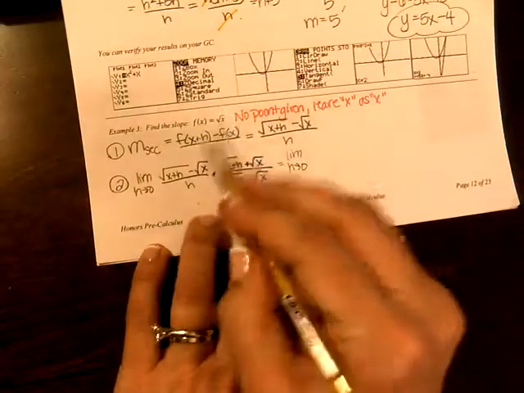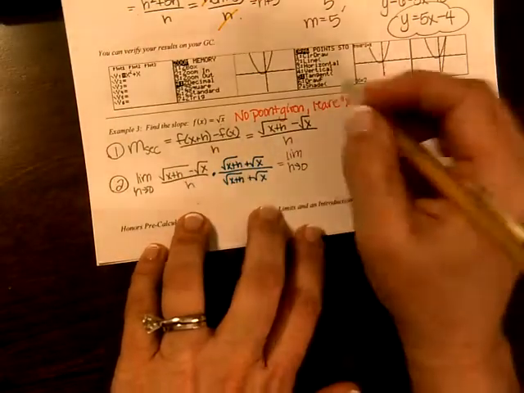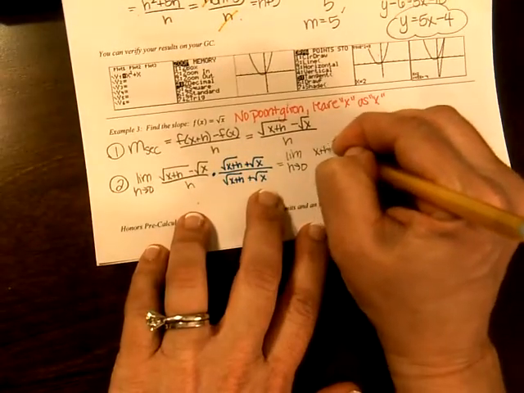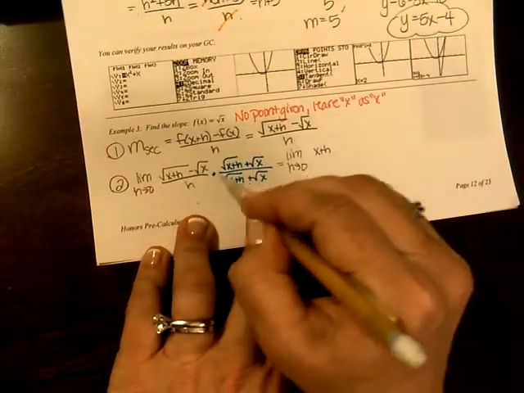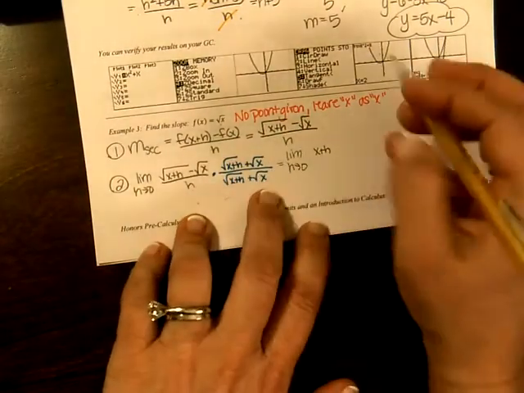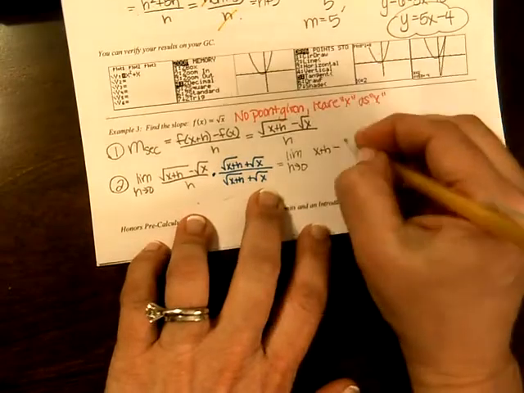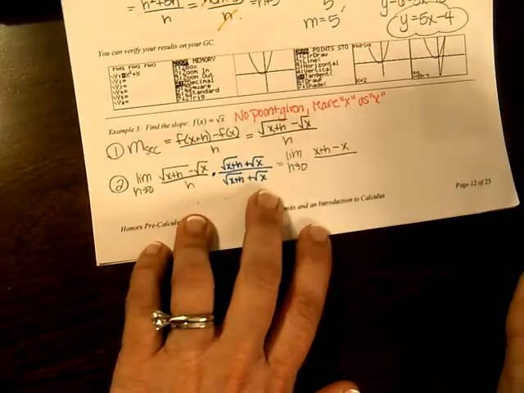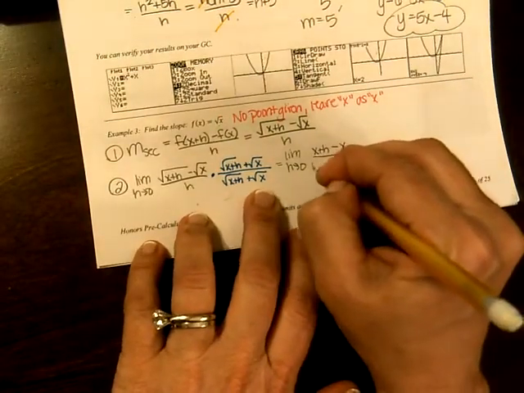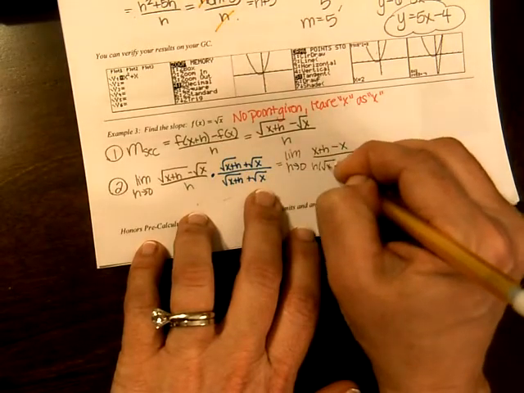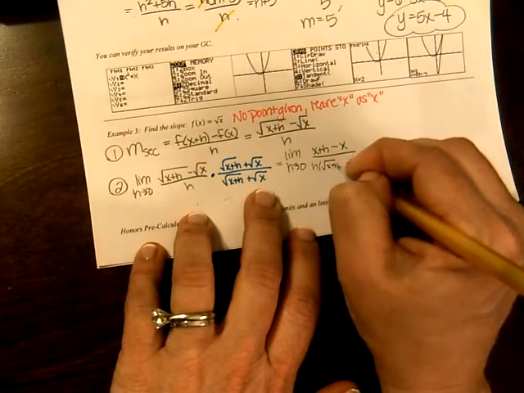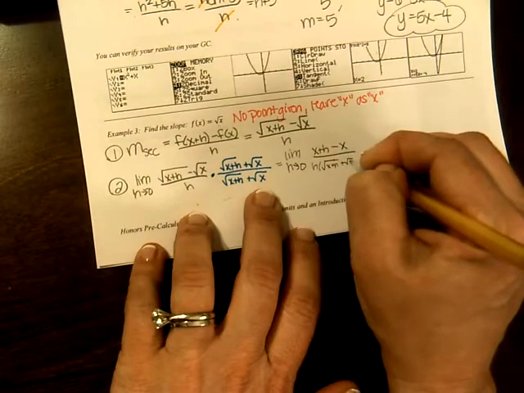So what we get there is that this is going to be just x plus h. The outer and inner cancel. So minus root x times root x would just be x. And then we have all of this in the denominator, h times the quantity root x plus h plus root x.